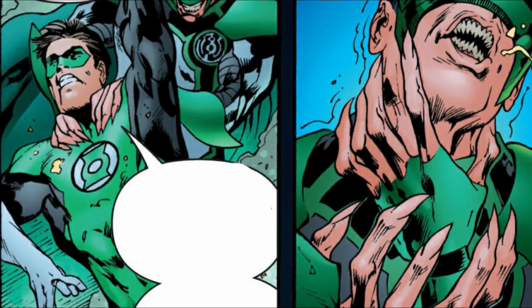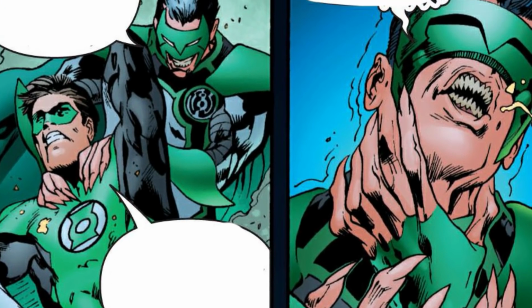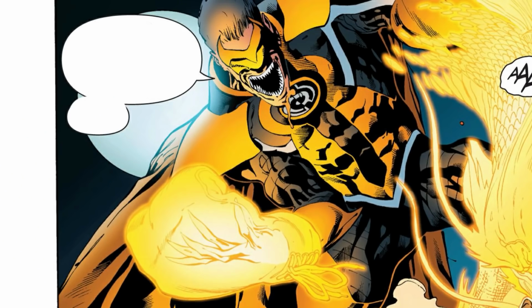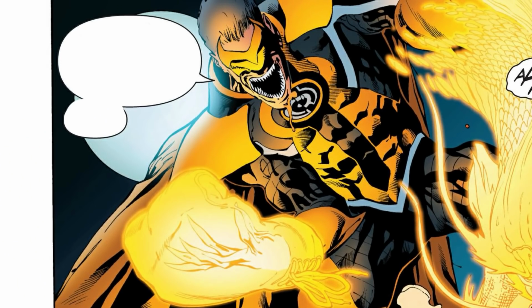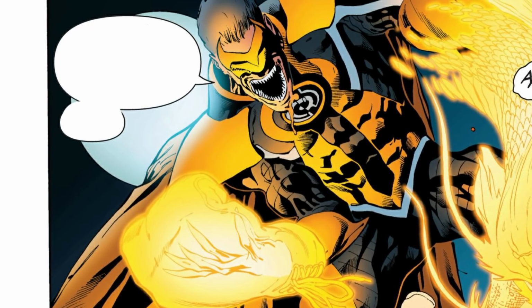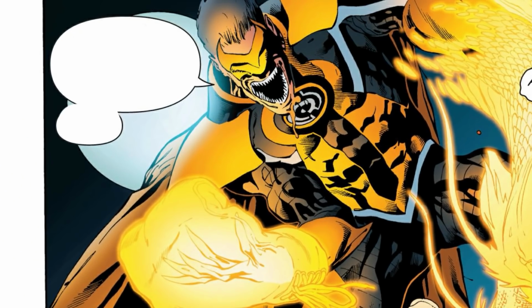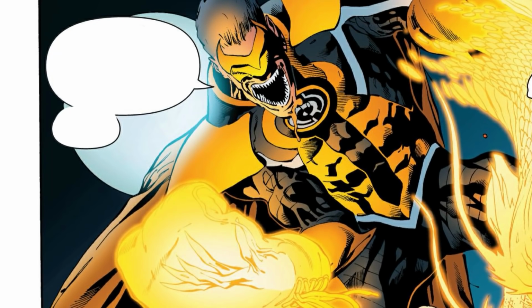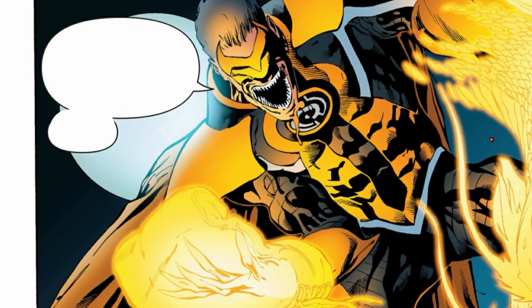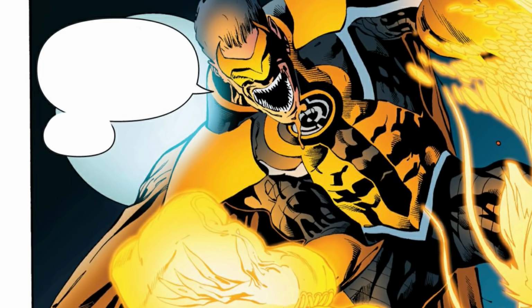Rayner witnesses Parallax's heinous actions against his allies while being his host. He transforms into Ion to fight Parallax, who was attacking Rayner by tormenting him with memories about the people he had lost, such as Donna Troy, Alex, his mother, and Jade.